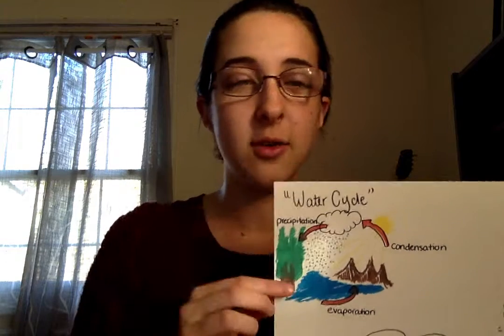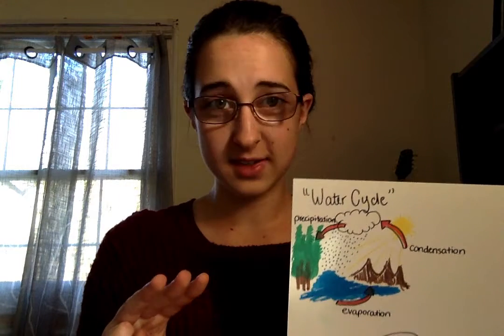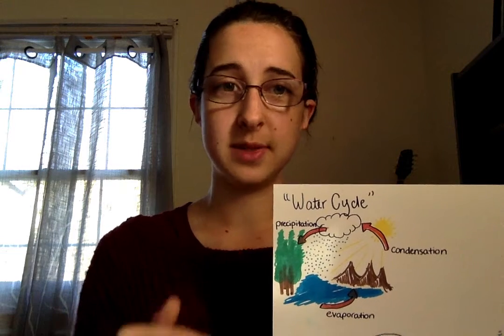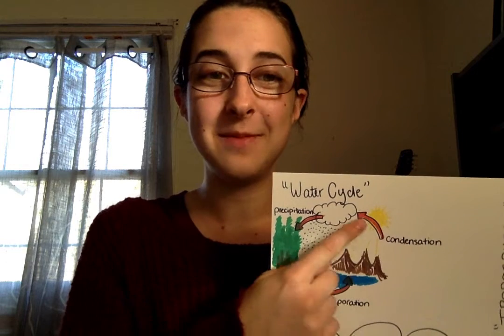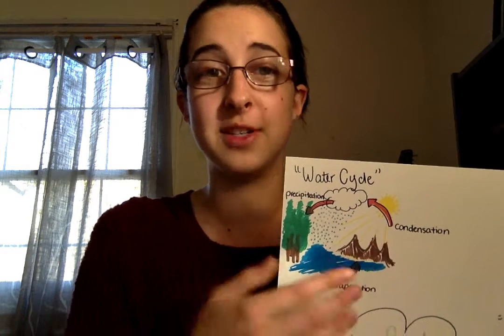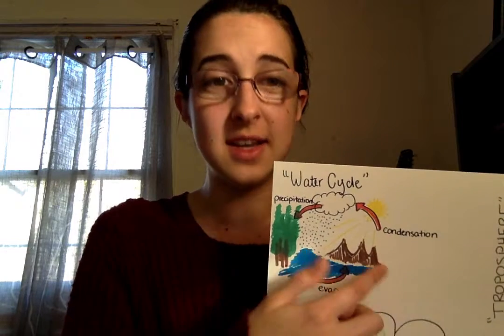So with the water cycle there are 3 components, correct? Condensation, evaporation, precipitation. I said those in the wrong order though, so do not write those down like that. It is condensation, precipitation, and then evaporation. Evaporation is when our liquid turns into a gas.